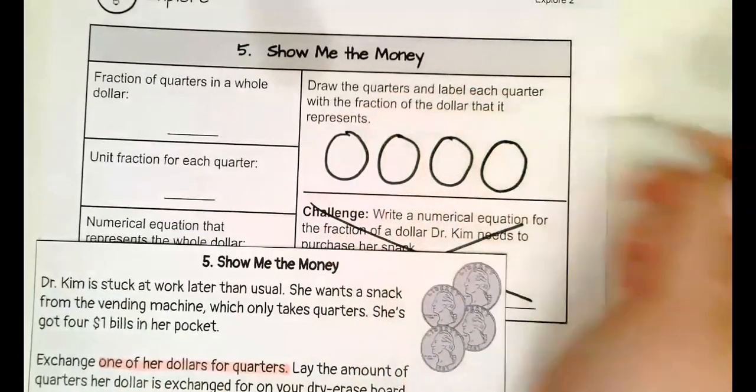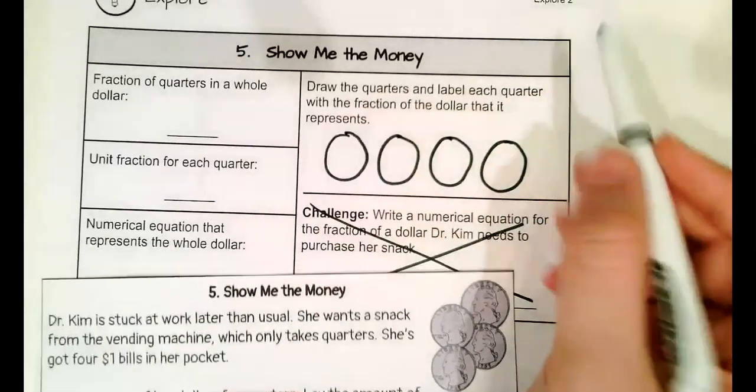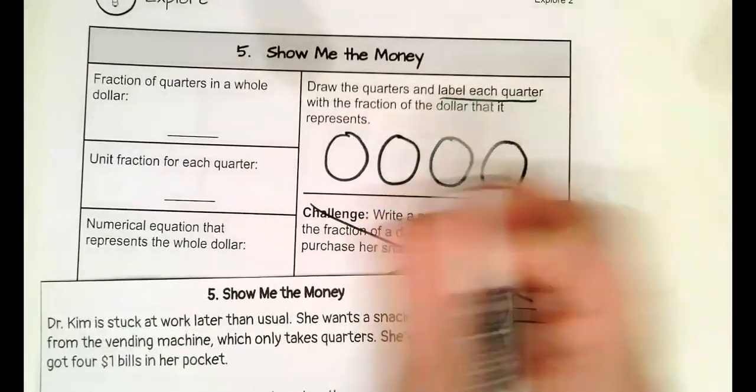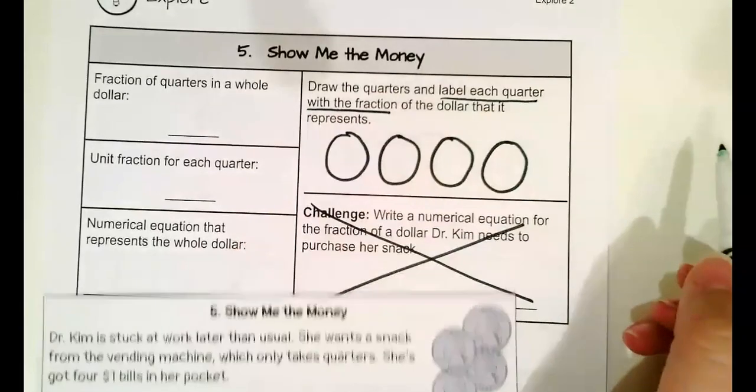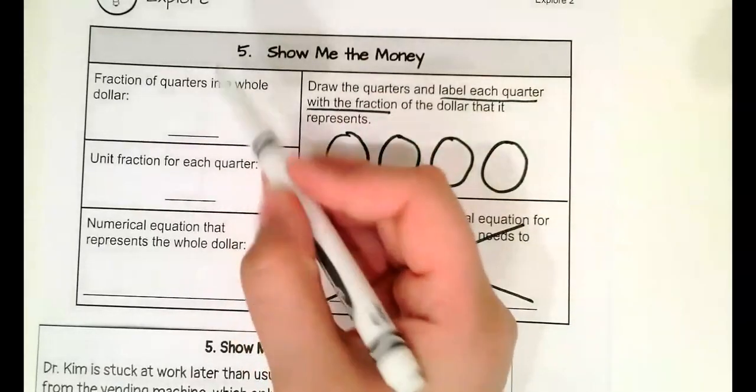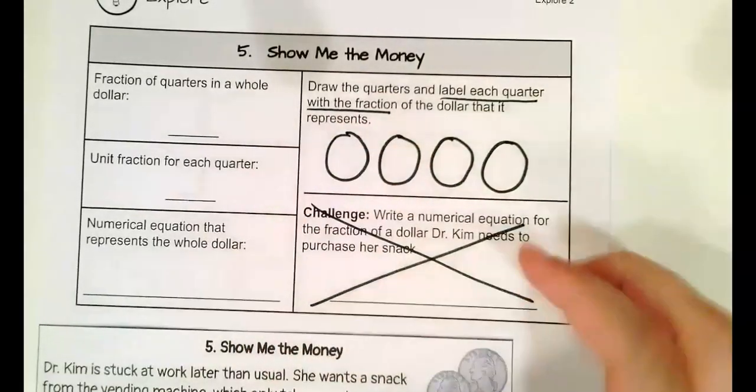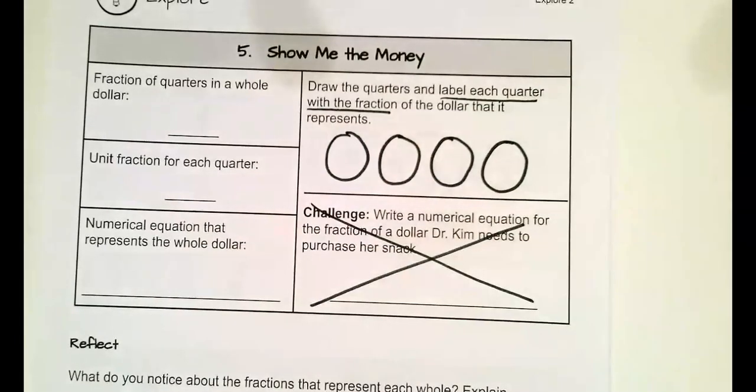So I want you to go ahead. Here's your picture. I want you to label each quarter with the fraction and then fill out this information over here and then upload it so I can check it. All right, guys.